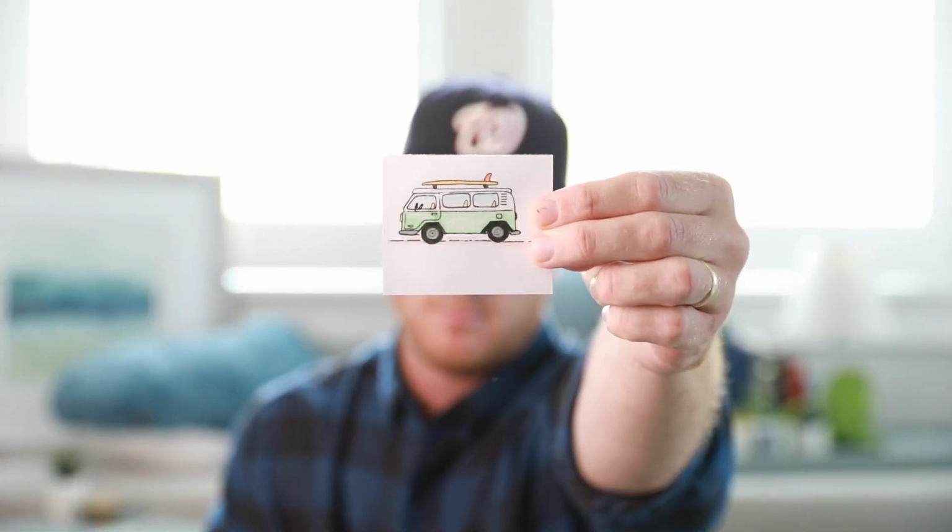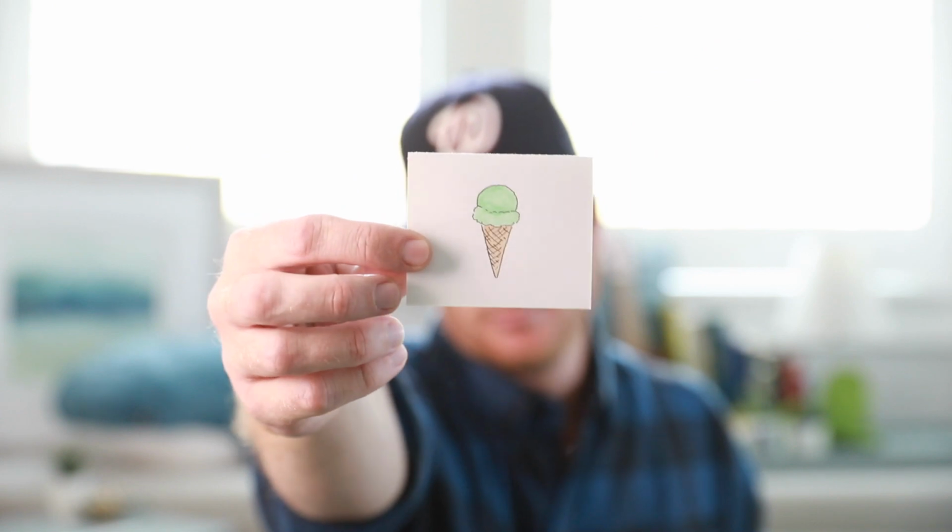For example, if I were to ask you which is greater, a car or an ice cream cone, you could probably tell me very easily that the car is larger than the ice cream cone. Well, we can do it with other objects as well. Like if I were to ask you which has a greater value, a quarter or a penny. Well, if you're familiar with your coins, you know that there are 25 pennies for every quarter. So therefore, the quarter is the greater value.